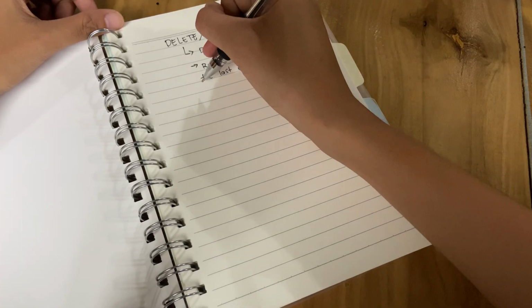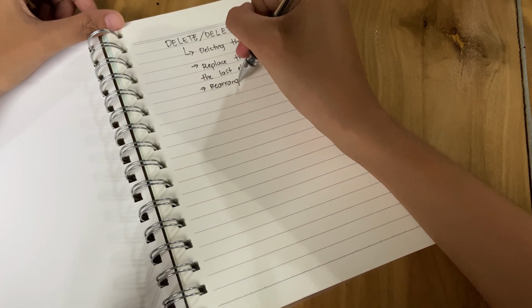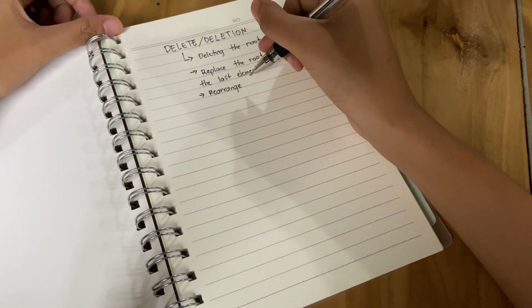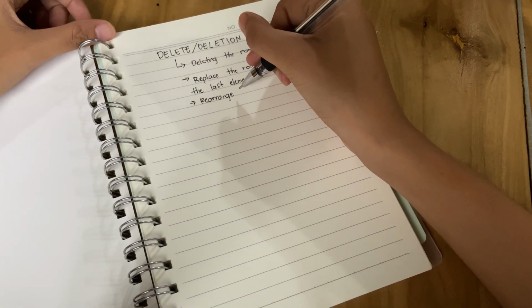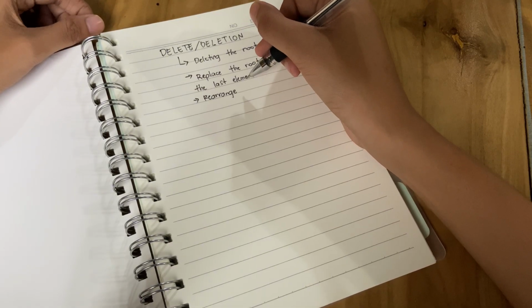So after we do this, we have to rearrange. Okay, so when must we rearrange? We must rearrange only when the heap property is not satisfied.